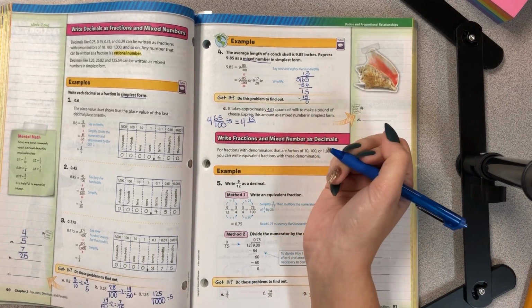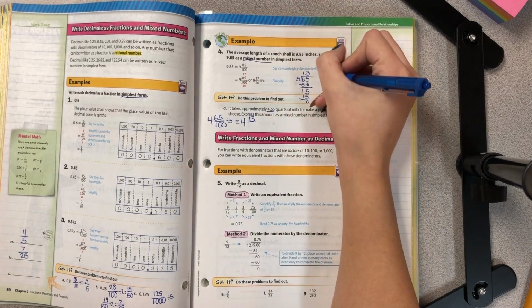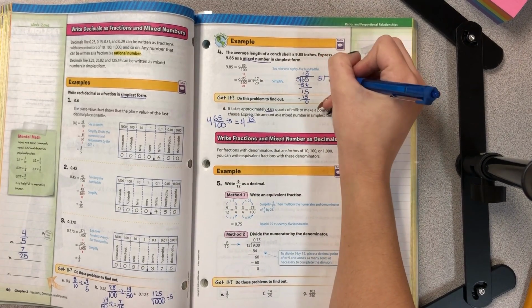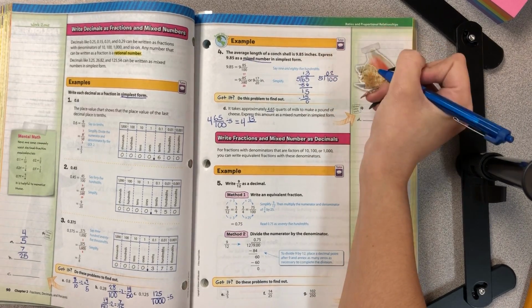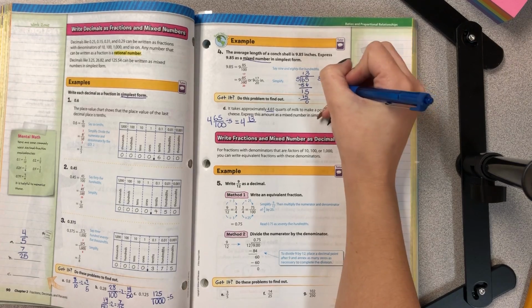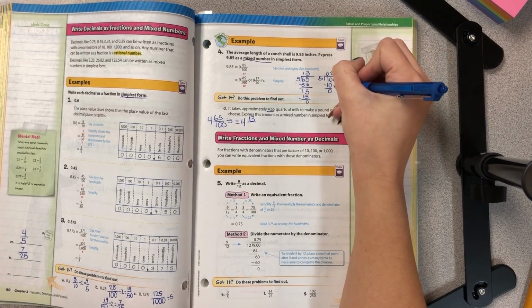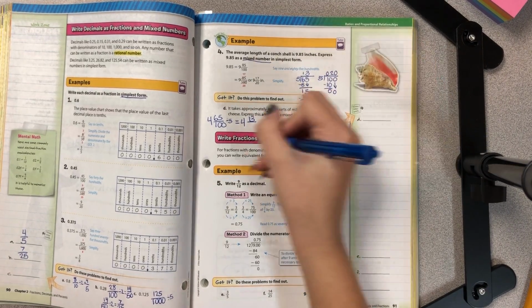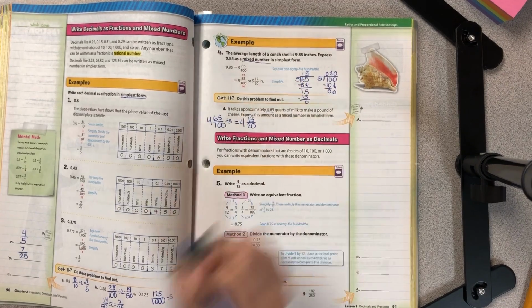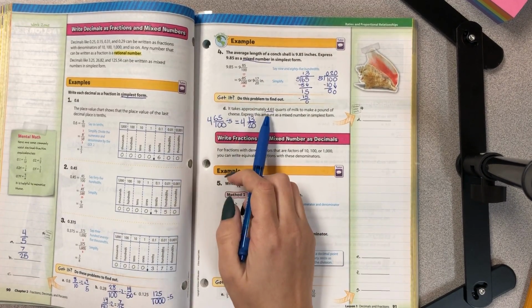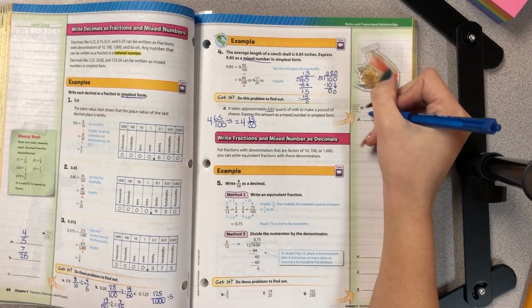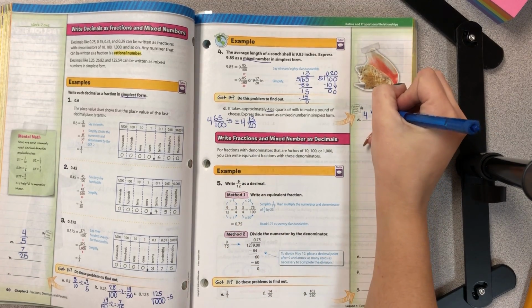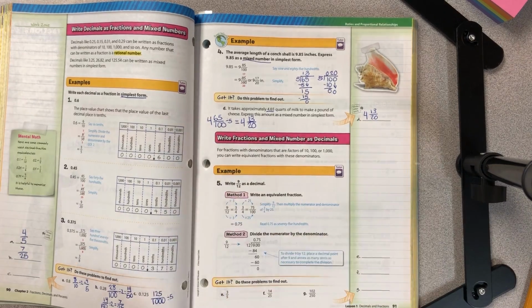Now if I'm not sure and I want to check, I can do the same thing with 100. 5 can't go into 1. 5 goes into 10 2 times. Bring down the 0, and it's still a 0. So that means 4 65/100 expressed as a mixed number in simplest form is 4 13/20.